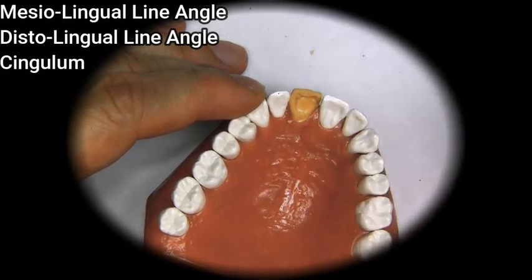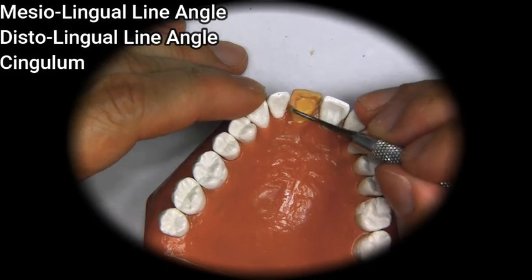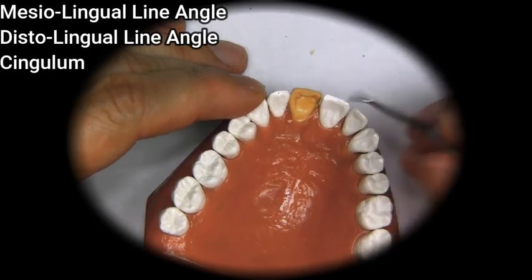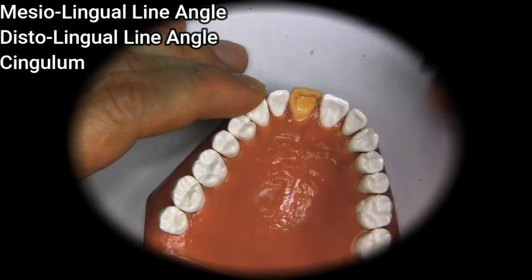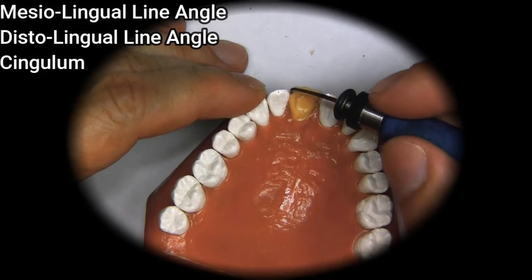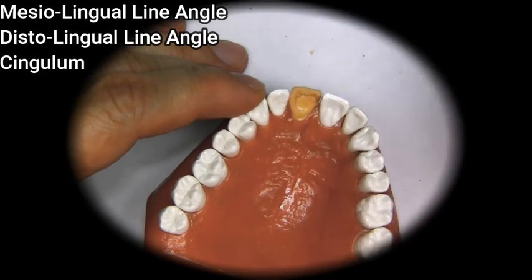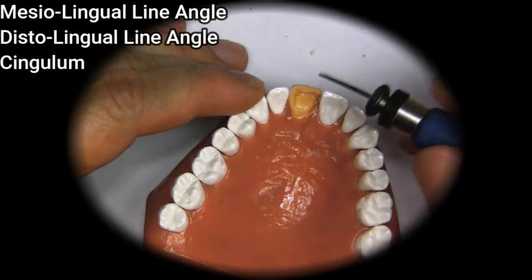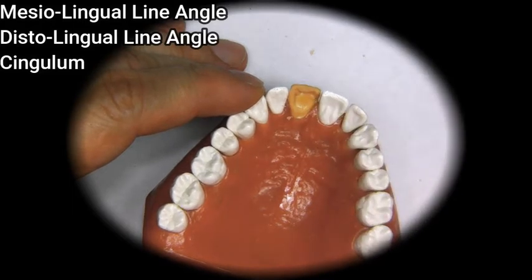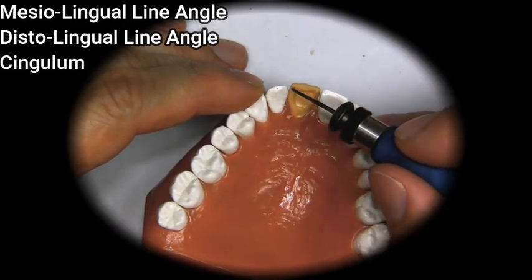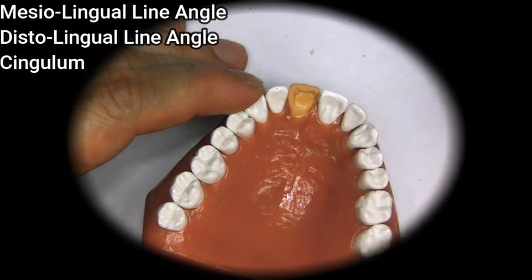Now, ideally, all teeth have contact areas. The contact areas are a little different on each tooth. On the central incisors, they are located on the junction between the incisal and the middle third.